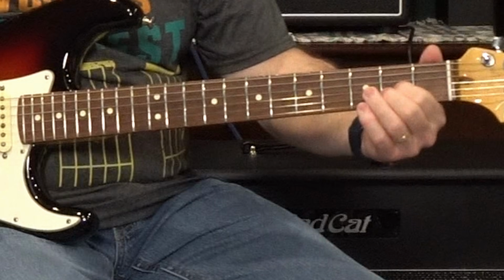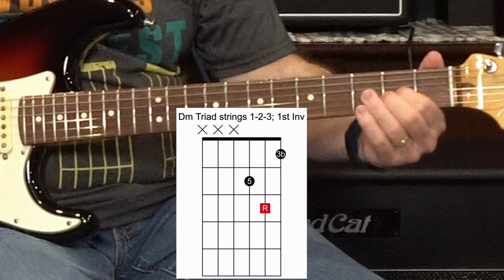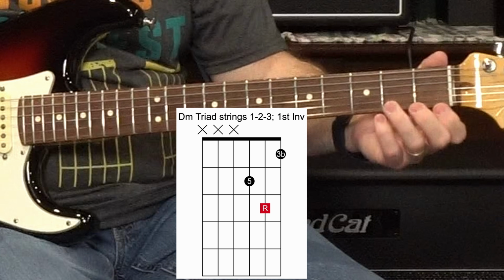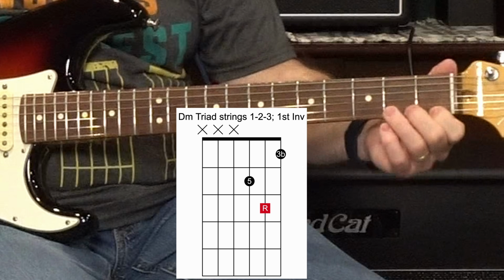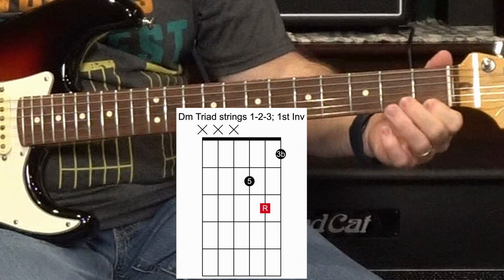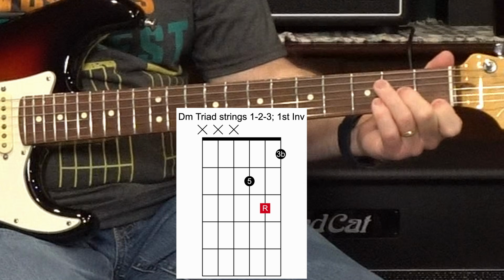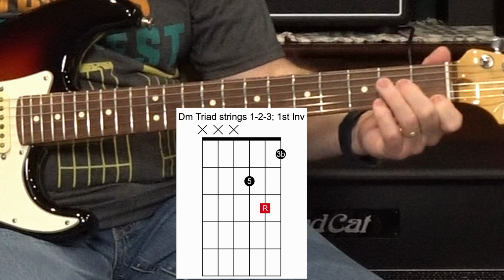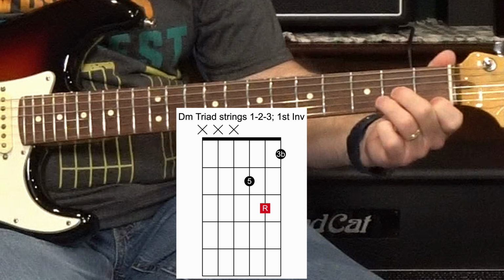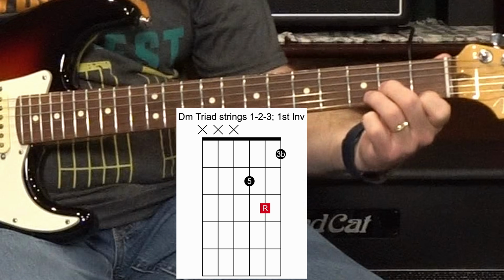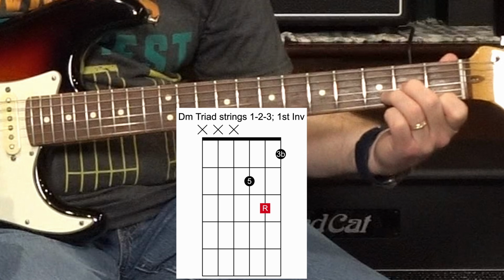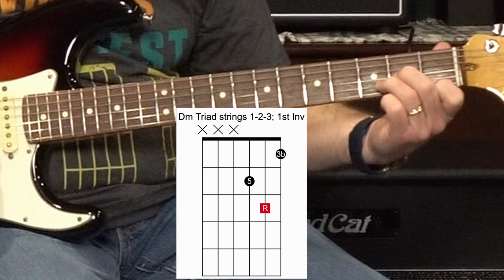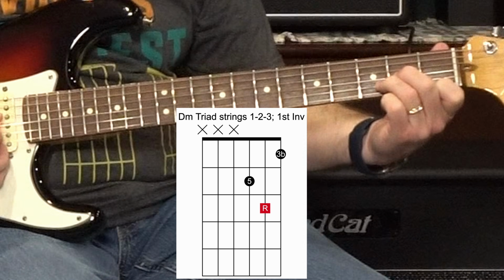So instead of having our index finger up here on the 2nd fret, 3rd string, we're going to have to move the index finger to the 1st string, 1st fret, and then we'll replace that 3rd string, 2nd fret with our middle finger, okay? So that D minor is going to look like this and sound like this.